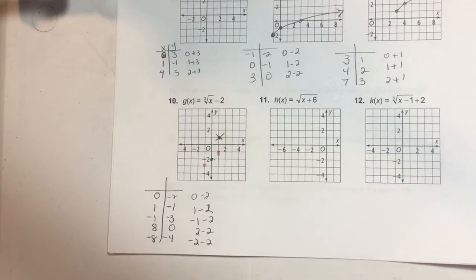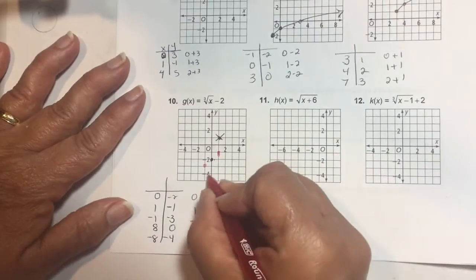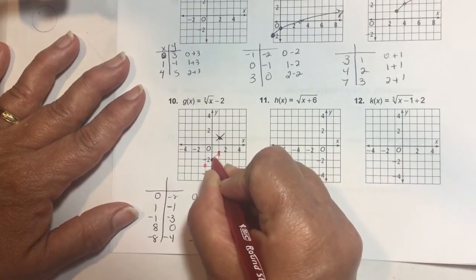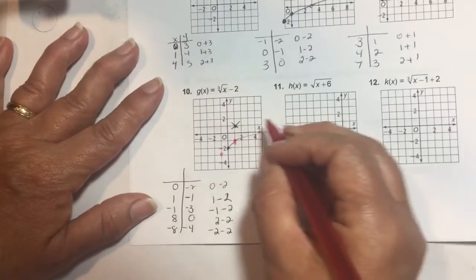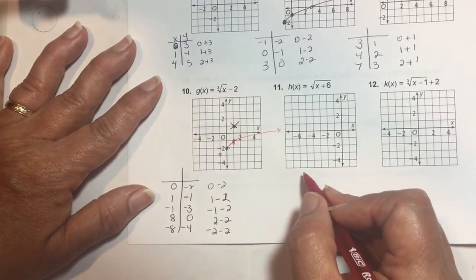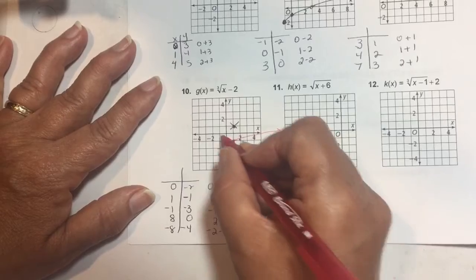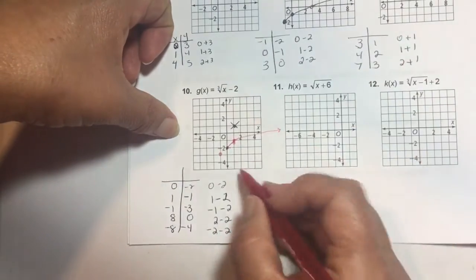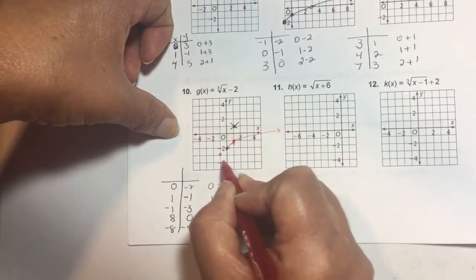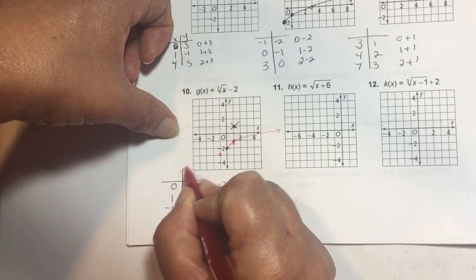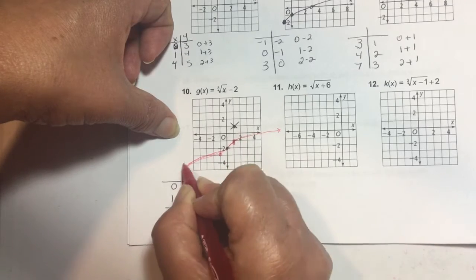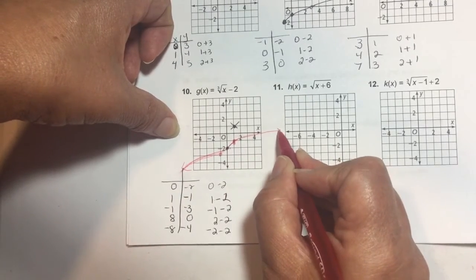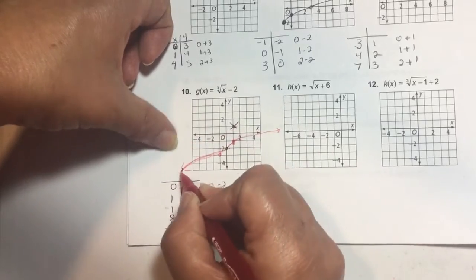Now, while I don't have the 8 and the -8 on my graph, I can tell that this part of my little snake, he's going to go way out this direction to the 8, where the -8, it's going to go to the -4. So it's going to be coming down this way. Okay, so on the 8, I'm at the 0, and on the -8, I'm at the -4.